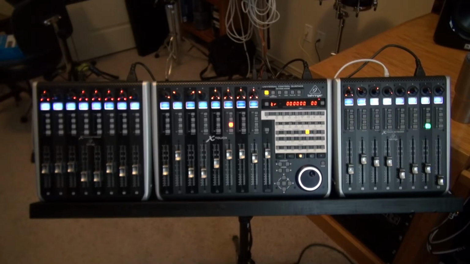This is how I set up my X Touch and my X Touch extenders. I have the X Touch in the middle because I wanted the transport control in the center. The X Touch extender on the left is channels 1 through 8. X Touch is 9 through 16. And the X Touch extender on the right is 17 through 24. Things get a little bit tricky when we're connecting these, and you're going to need to get a couple other items. And we'll talk about that in just a minute.